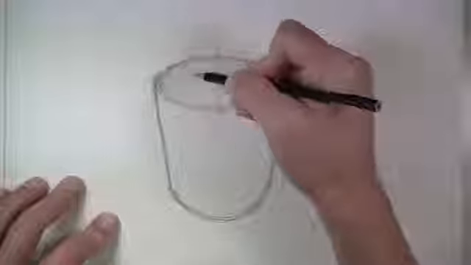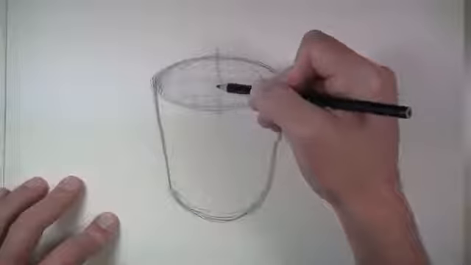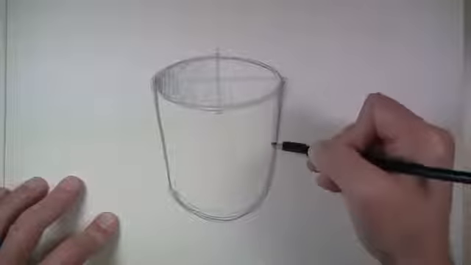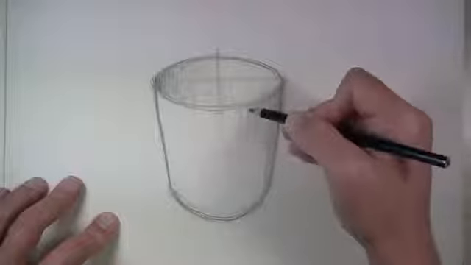And of course, we can also further the illusion of form by adding shading to the drawing. On the inside portion of the container, we'll add darker values on the side of the light source. On the outside portion of the container, we'll add darker values on the opposite side of the light source.